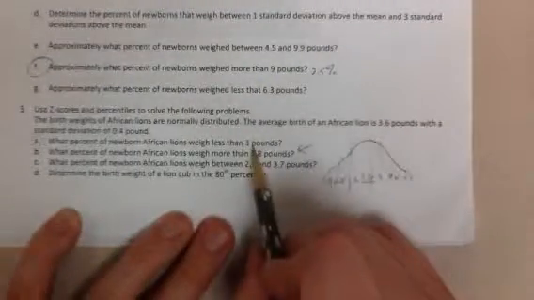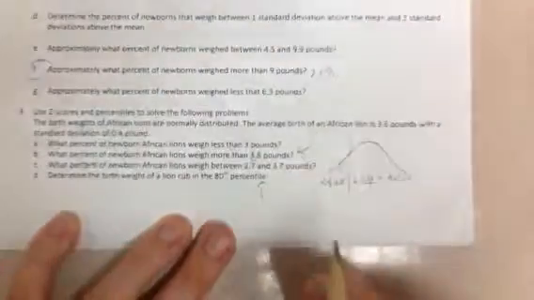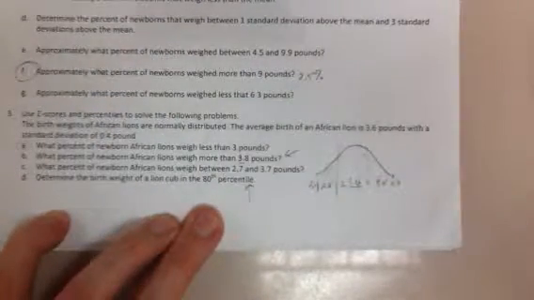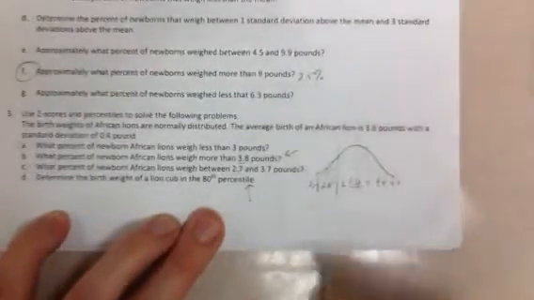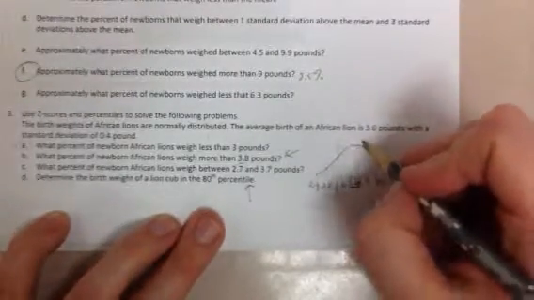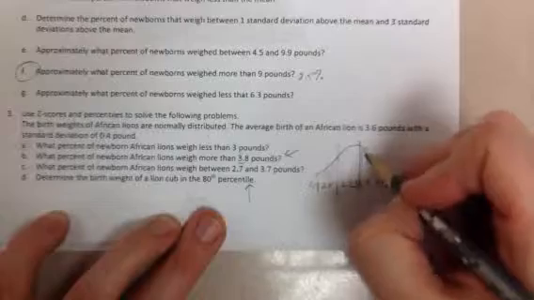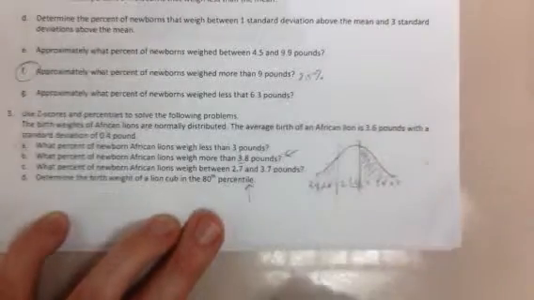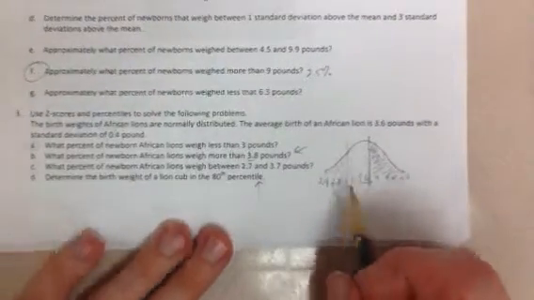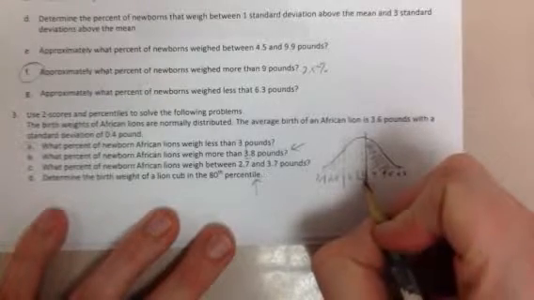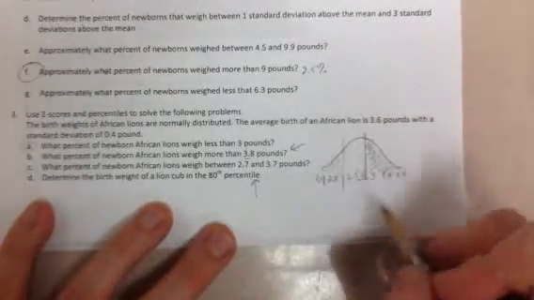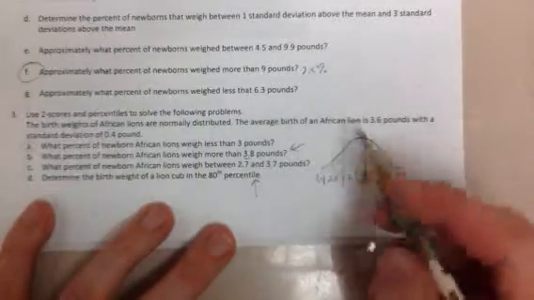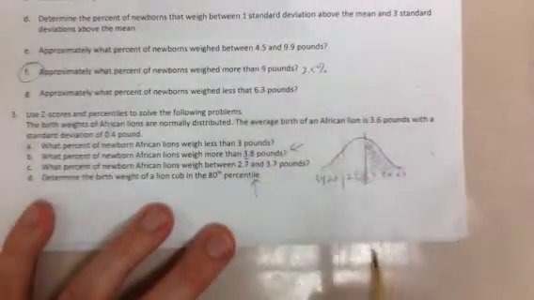Okay, so what percent of newborn African lions weigh more than 3.8 pounds? So again, that doesn't fall exactly on a line, but we know it's up here. So it's going to be a little less than 50%. So we should expect that first off. Now, we need to figure out how many standard deviations over. If it was 1 standard deviation away, we would be able to use the empirical rule.